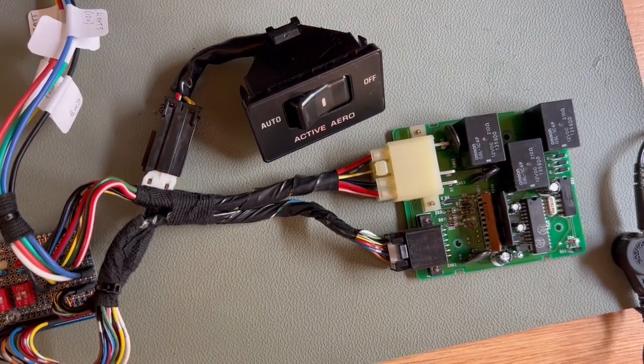So this gives us a pretty thorough test of this unit, including the speed activations, and enables us to be confident that this Active Aero computer is actually working fine. And we build these type of test rigs for every module or unit that we test to give us confidence that when we've repaired a unit, we know it's working and it's going to be stable in use.